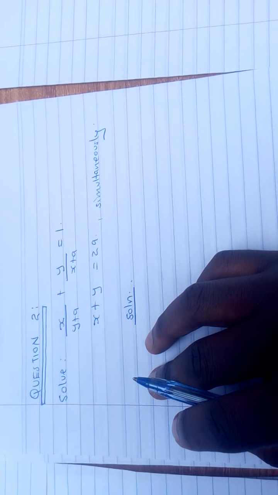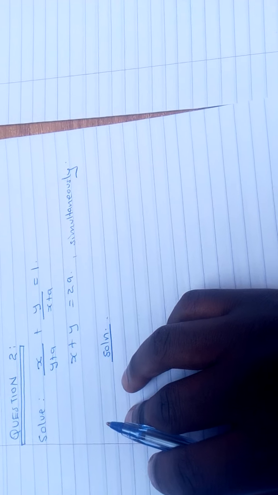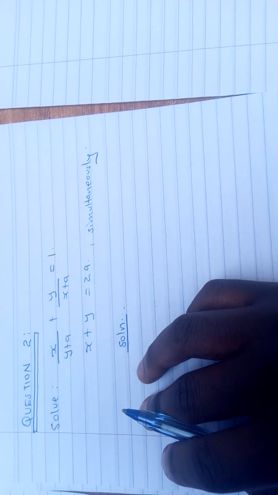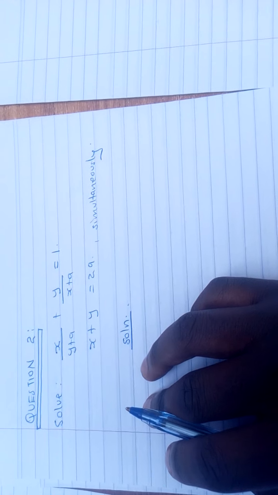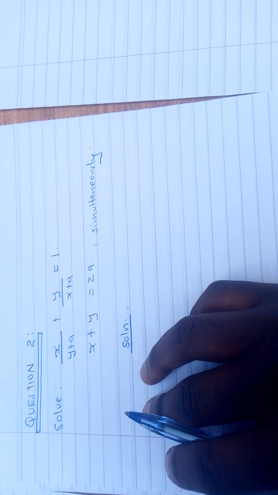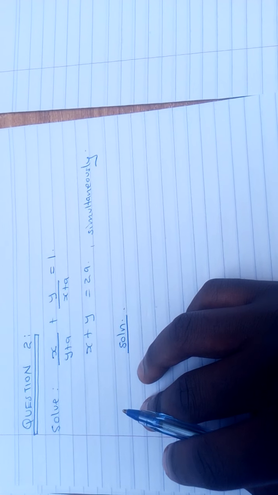We are still seeing the solutions to different simultaneous equations, especially those that involve squares. Our case today, we have the first one being x over y plus a plus y over x plus a is equal to 1, and x plus y is equal to 2a, and we are supposed to solve the two simultaneously.